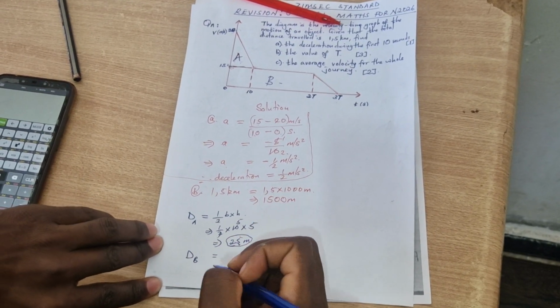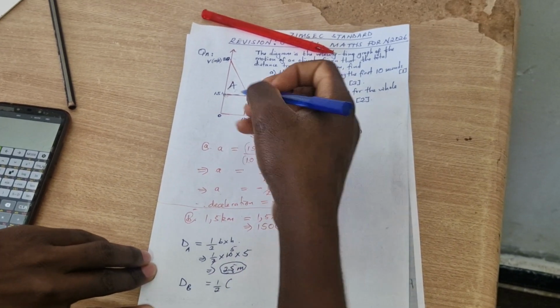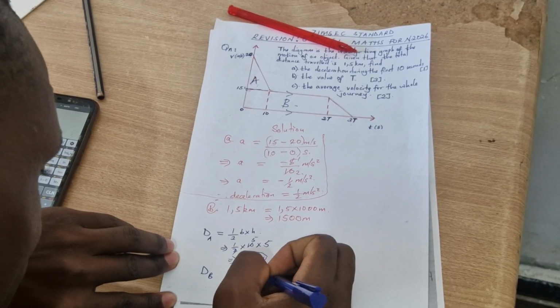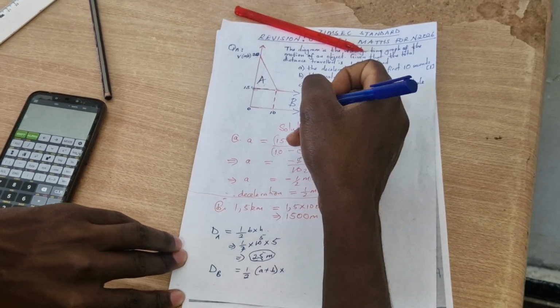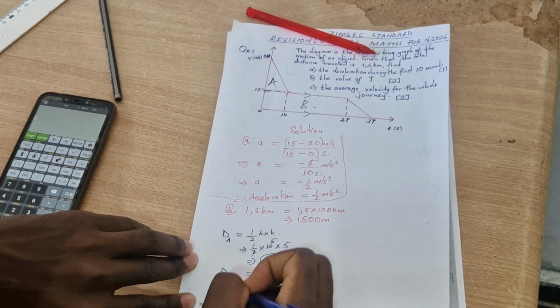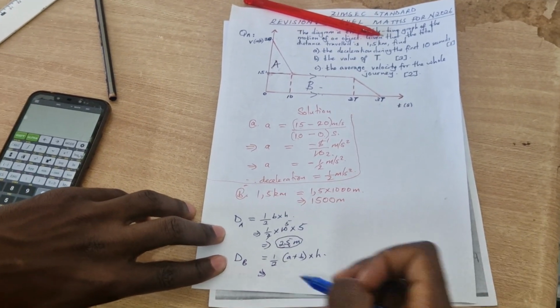So for the trapezium, we say half the sum of the parallel sides, A plus B, multiplied by the perpendicular height, the distance in between the parallel lines, which is h. Then we now want to substitute.